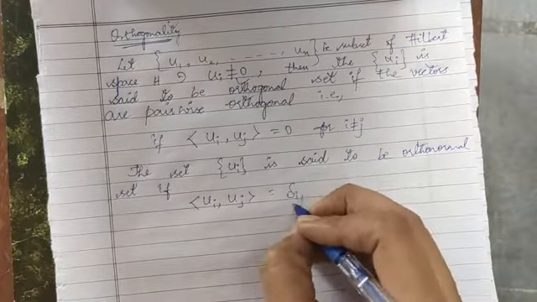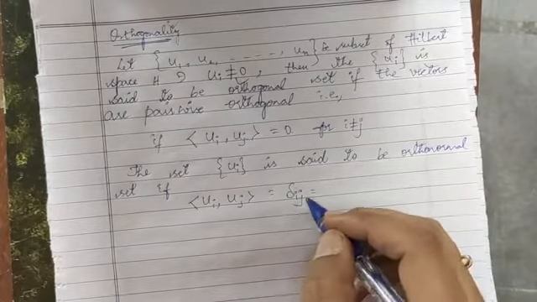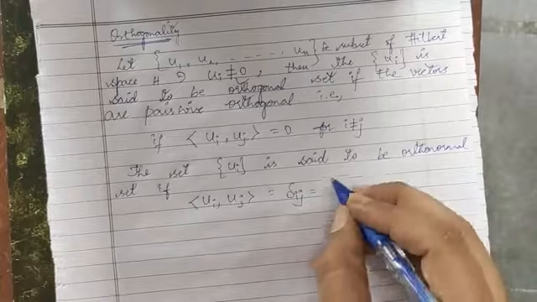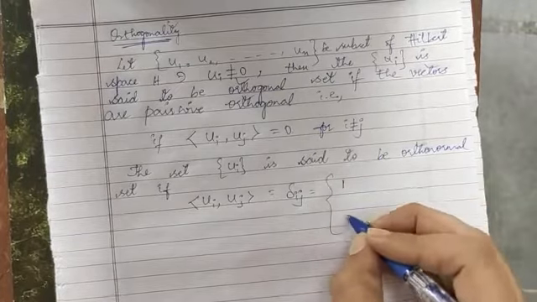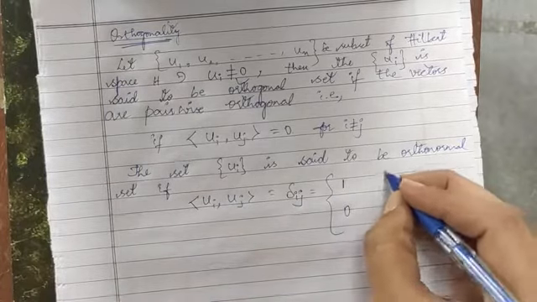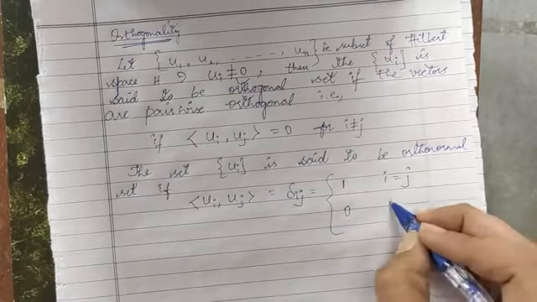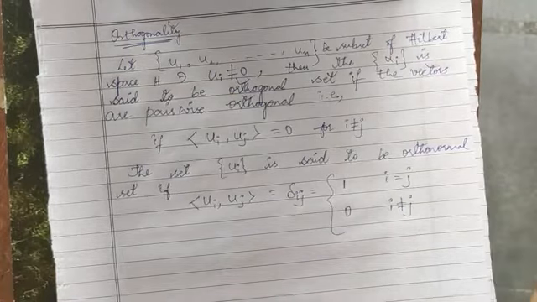I will denote this as delta ij. We have seen this delta ij even in our continuum mechanics. So it has two values, 1 as well as 0. Inner product of ui comma uj takes the value 1 when i is equal to j, and it takes the value 0 when i is not equal to j.